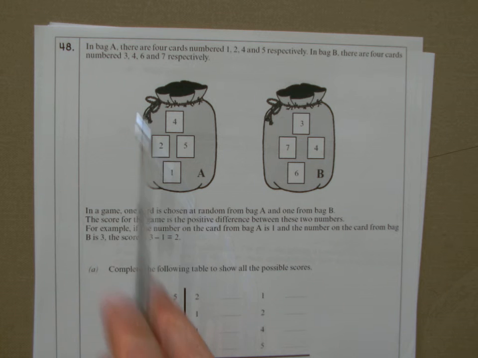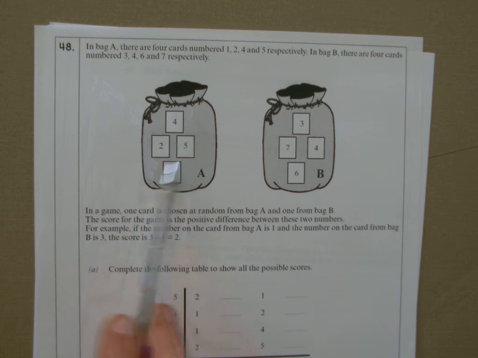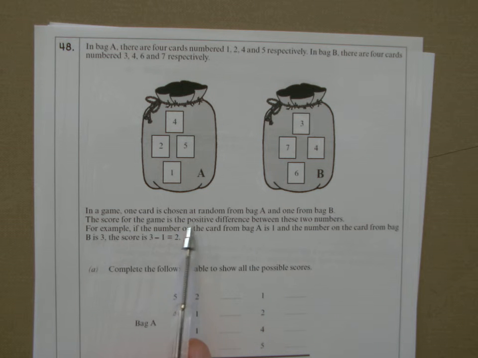Okay, so in bag A, we've got these cards here, and in bag B, we've got those cards here. So with this game here, it's sort of clear in terms of what we're going to do. The score is the difference between the two numbers. Now it says positive difference, so that means you've got to take away the smaller number from the bigger number. Okay, and they've got an example here.